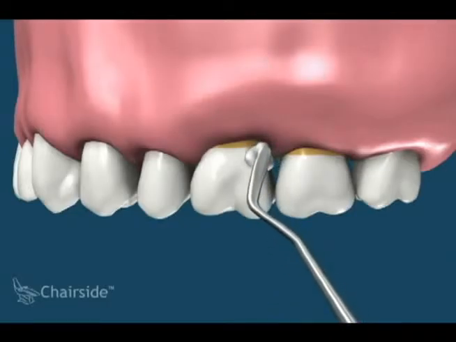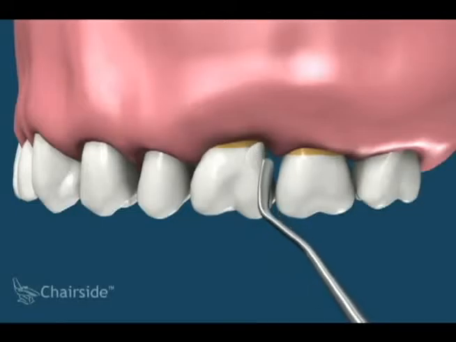The reason the procedure is called crown lengthening is because the crown tends to look longer after the procedure.